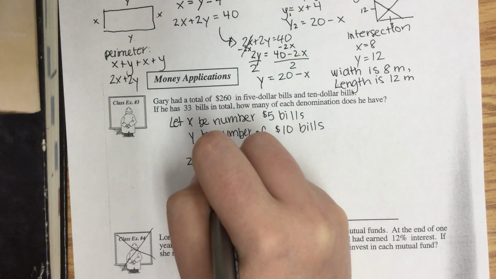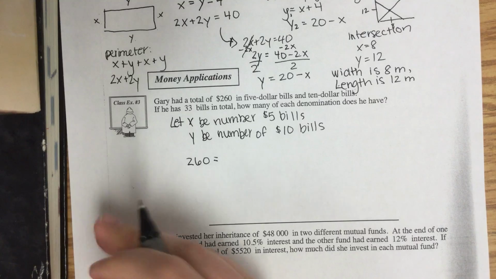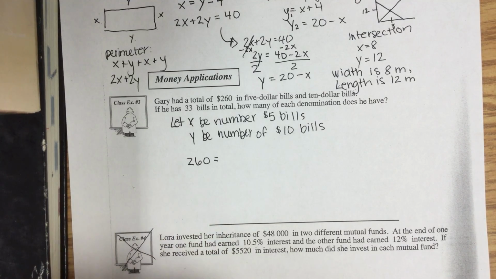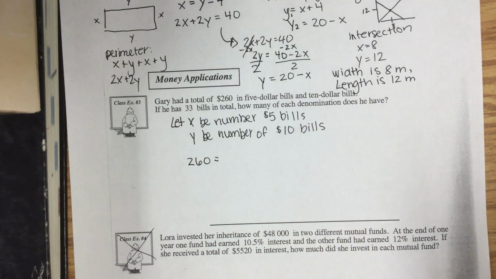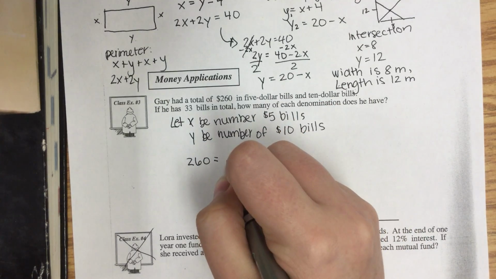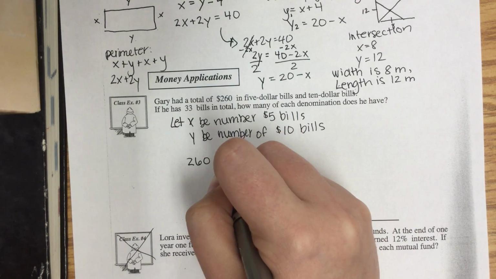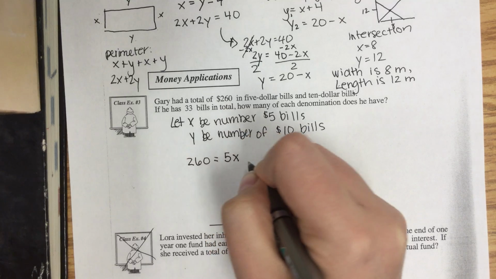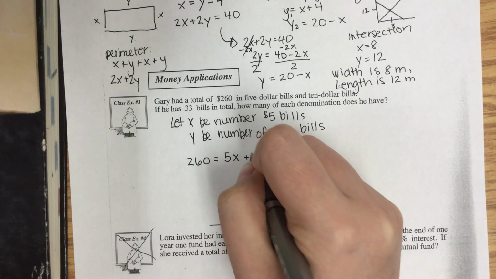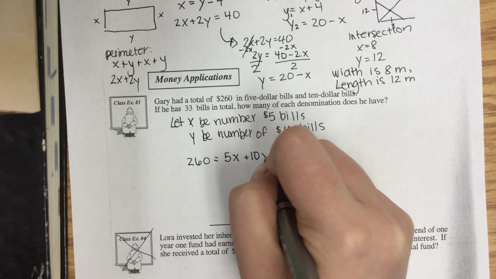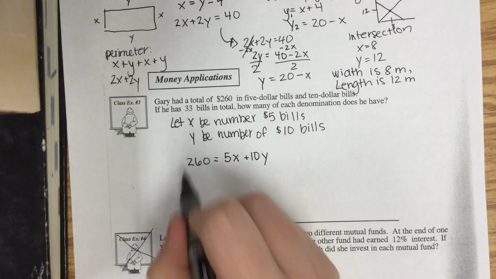And in those $260, if I was going to say, okay, you have 10 $5 bills and, I don't know, 10 $10 bills, you would say 10 times 5 will give me the amount of money I have in 5s, and 10 times 10 will give me the amount of money I have in 10s. And so I got to do the same thing here and say, well, $5 times the number of $5 bills he has plus $10 times the number of $10 bills he has equals $260.